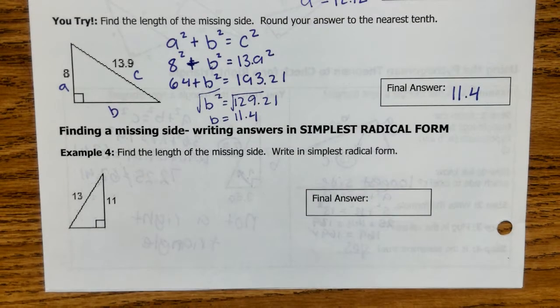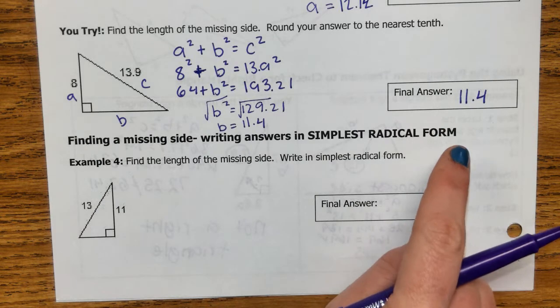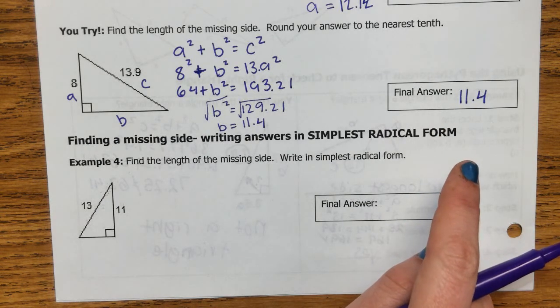Okay, for those of you who didn't get it super fast, is there anyone who has a question and did not get 11.4? The next.